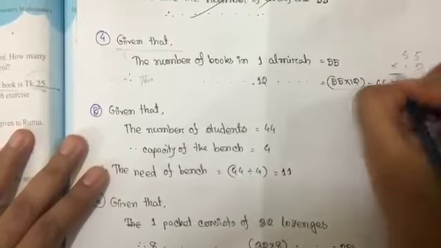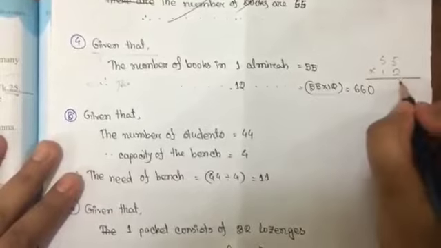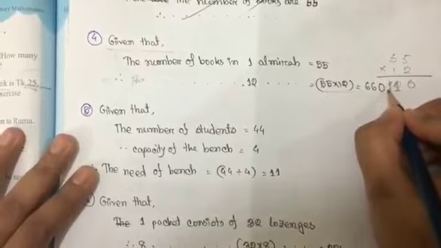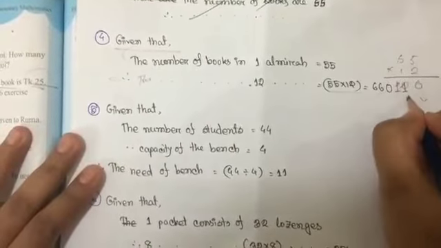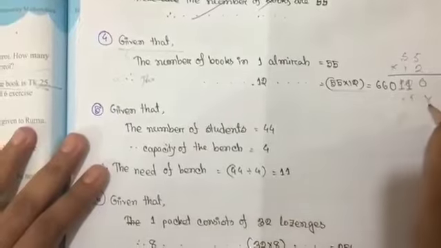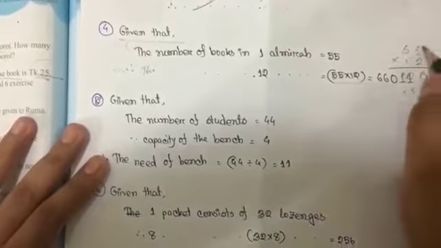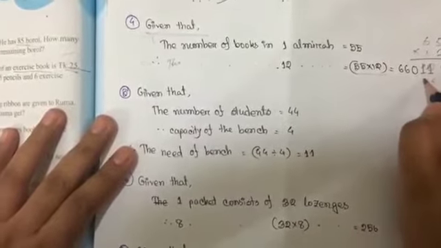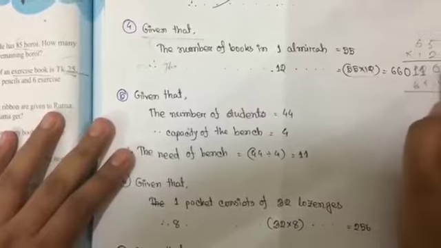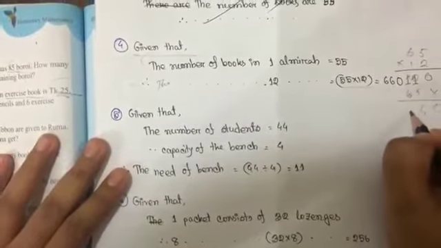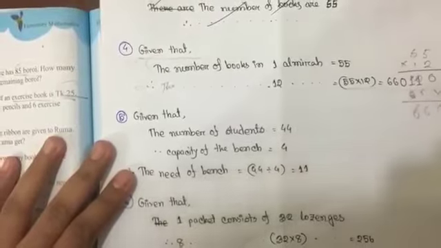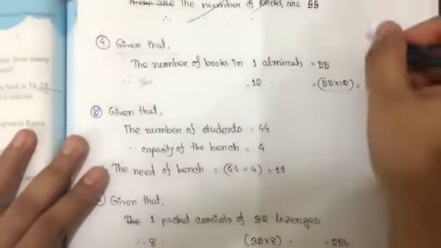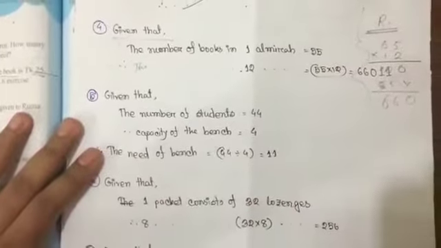55 into 12, 0 and 11, then 5, 6, then 0, 6, and 6. So this is how you need to figure it out. This is your rough, and as I have said before, in every single math you need to show the rough.